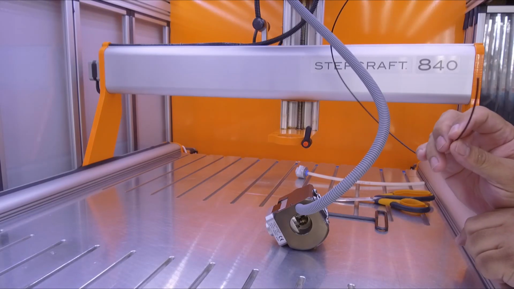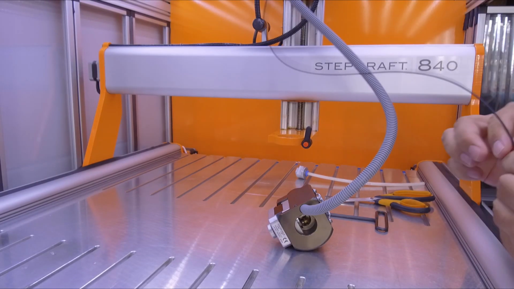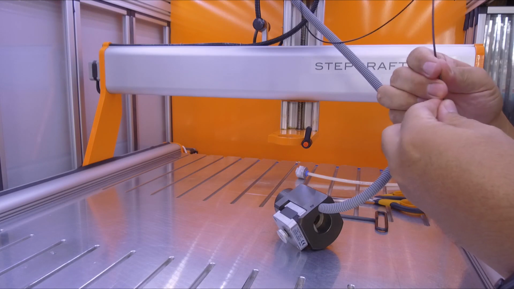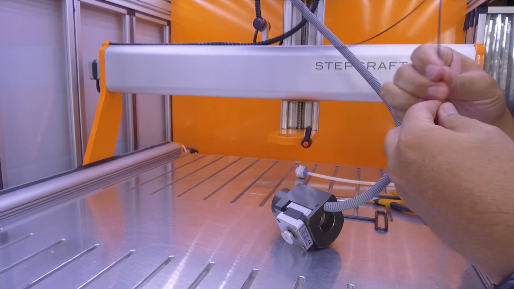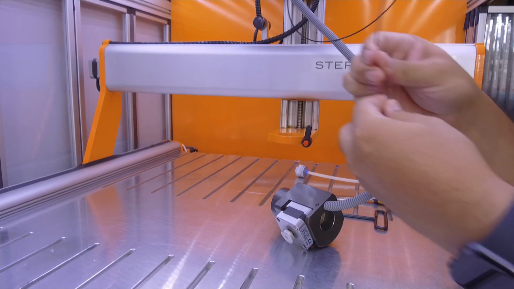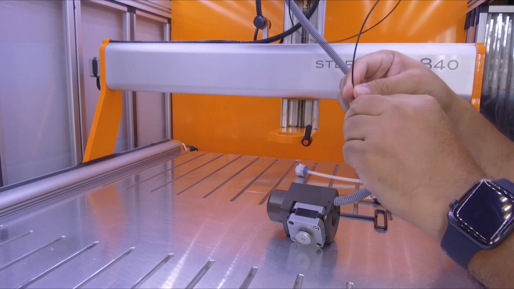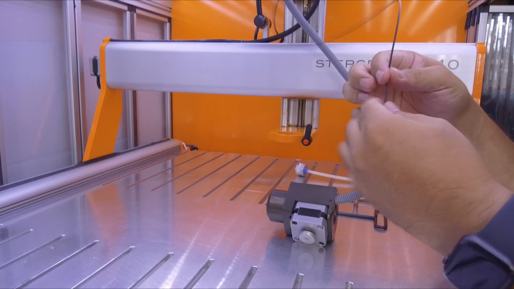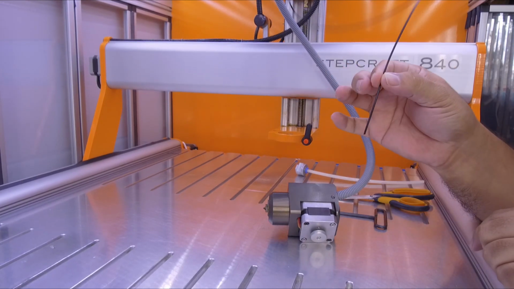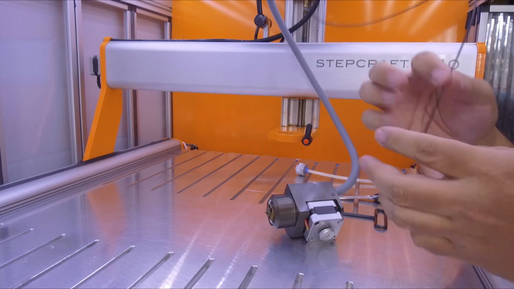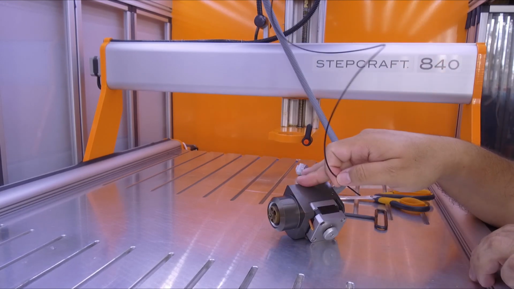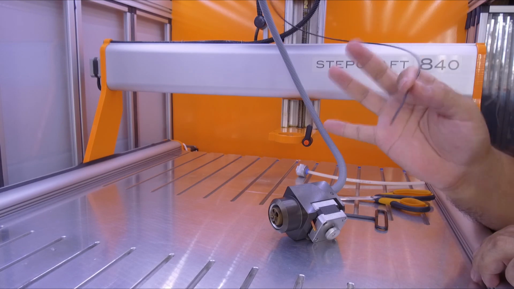If you have a roll of filament, sometimes it could make the filament curve. So be careful with that, because if the filament is not straight, and you try to put the filament like this, curved, it is not going to fit inside the hole.